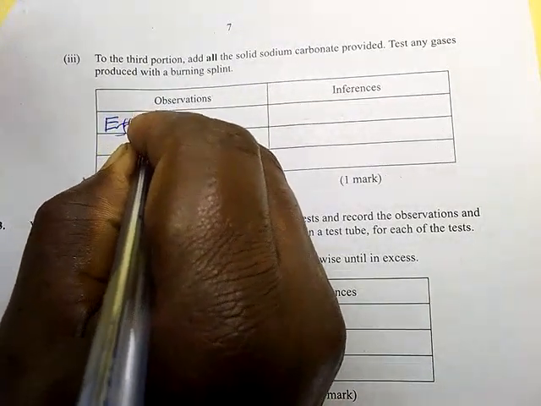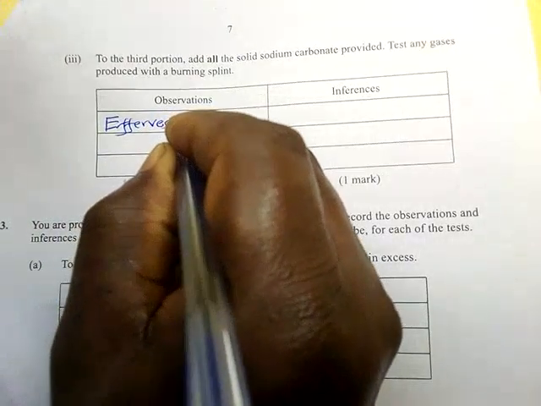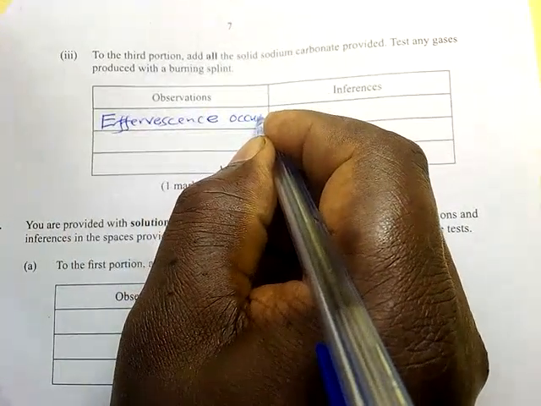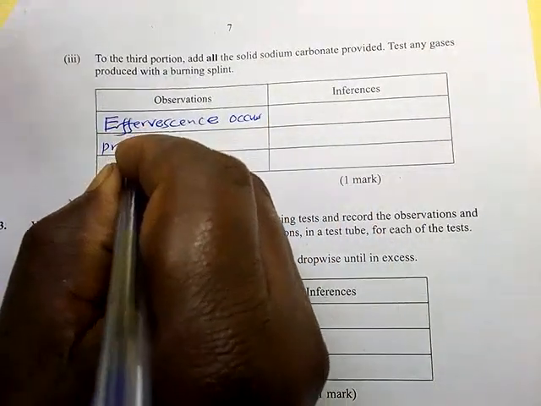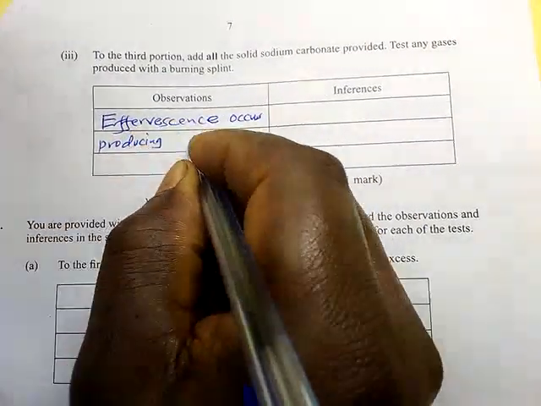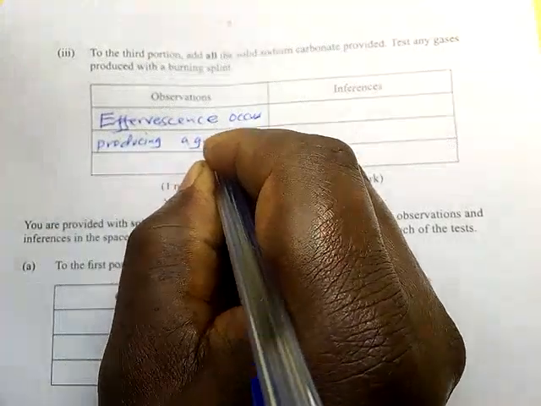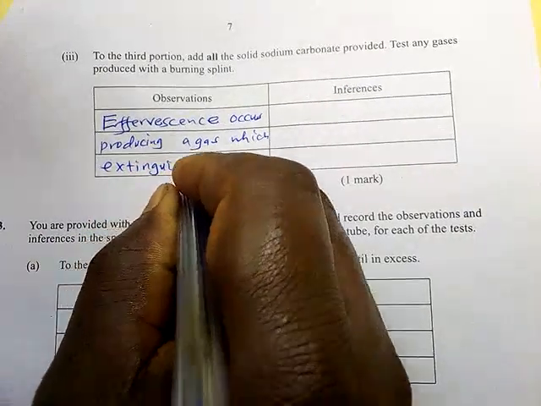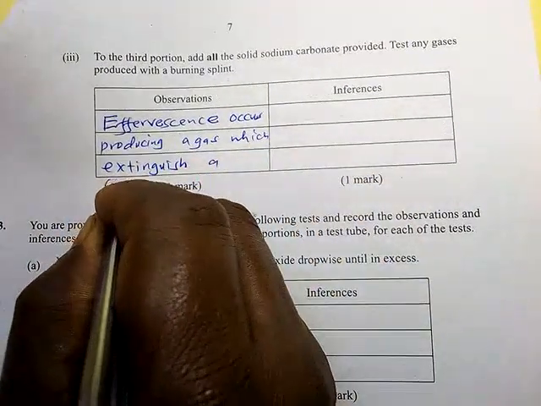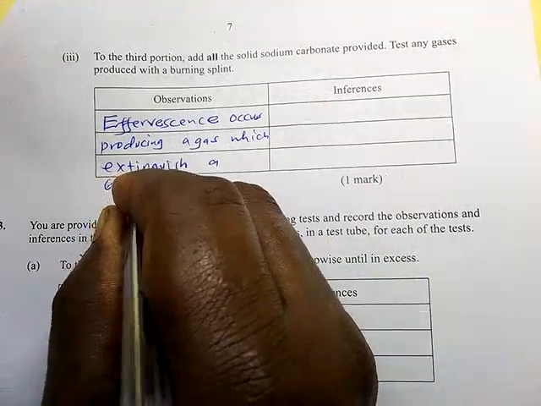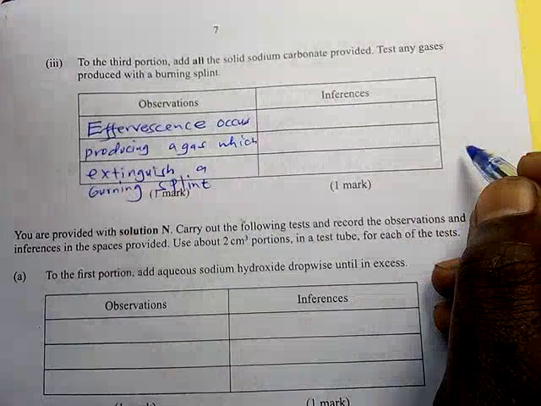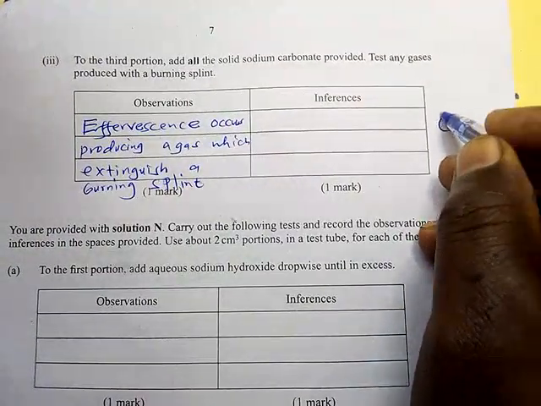Effervescence, producing a gas which extinguishes a burning splint. So it means that carbon dioxide was produced.